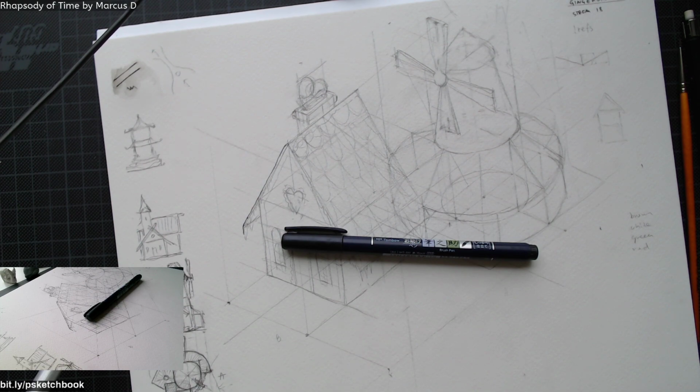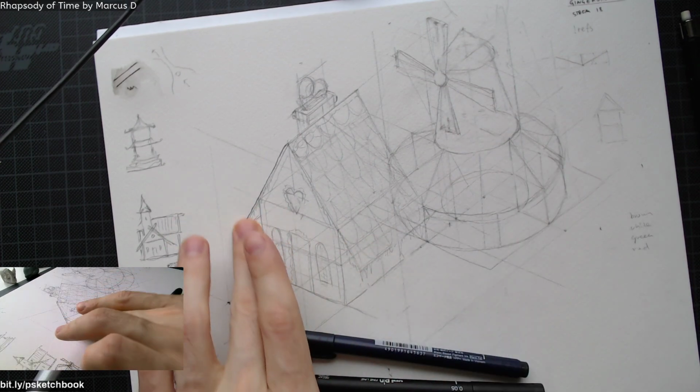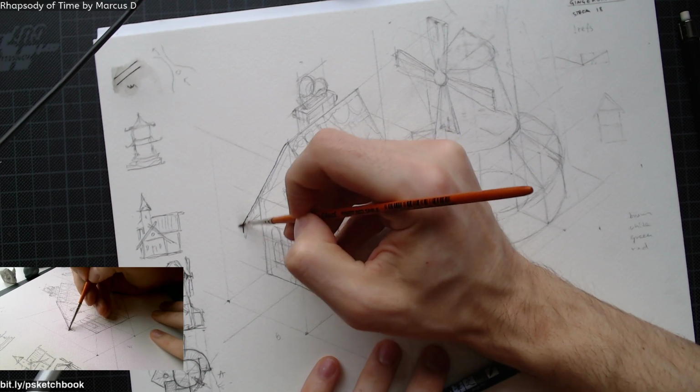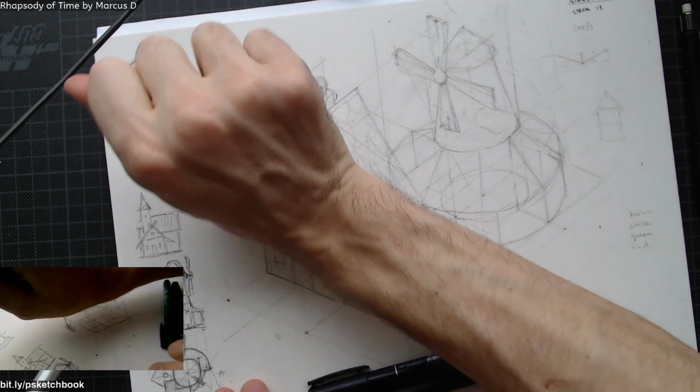Although I'm pretty sure that I drew with this pen before and it wasn't lifting. It's weird. Maybe it needs some time to dry. Let's see this one. Is it going to still lift? No. Okay, that was just not dry enough.